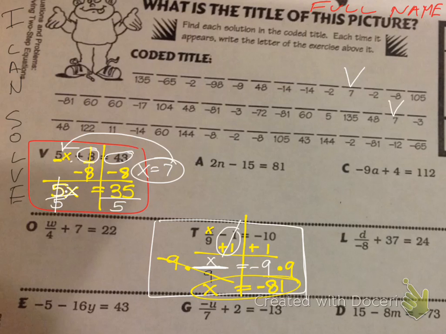Okay? Now you're going to go up here and you're going to put the letter T everywhere you see a negative 81. T is a popular letter. It should be all over.